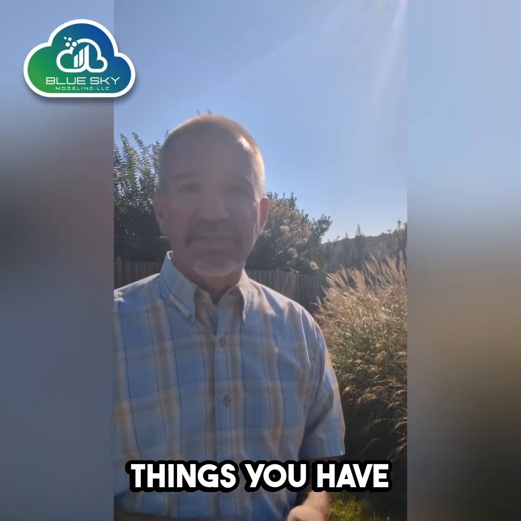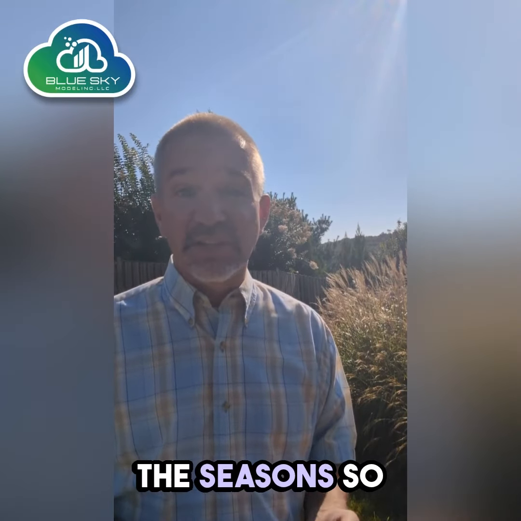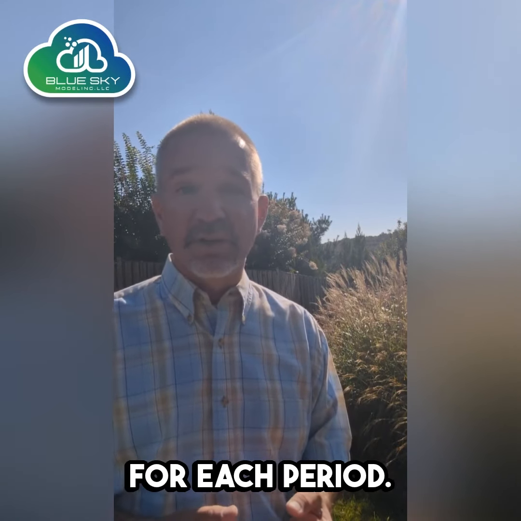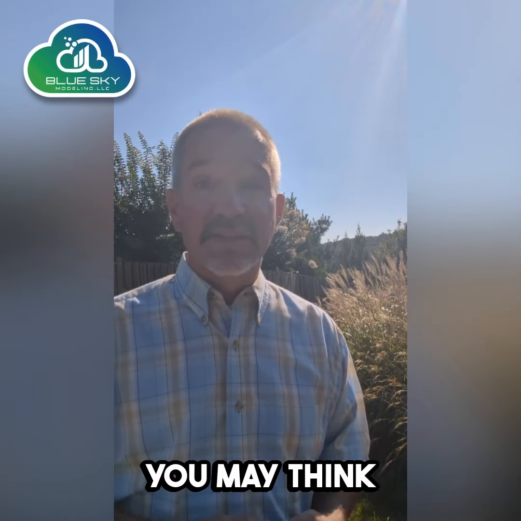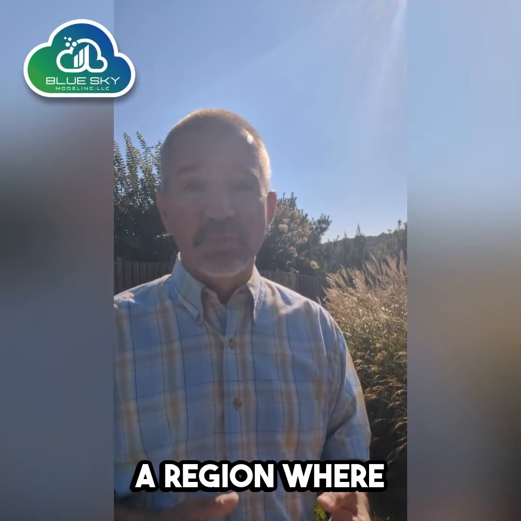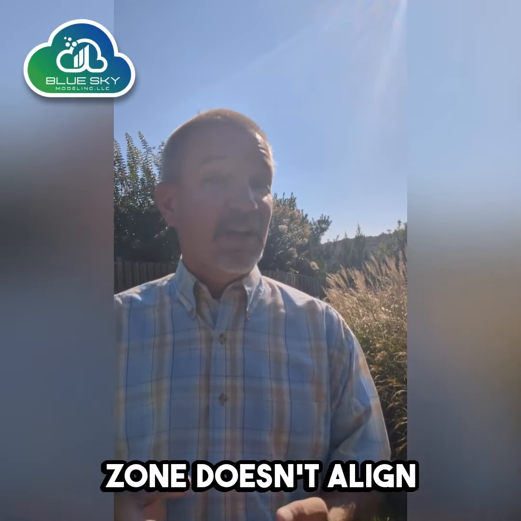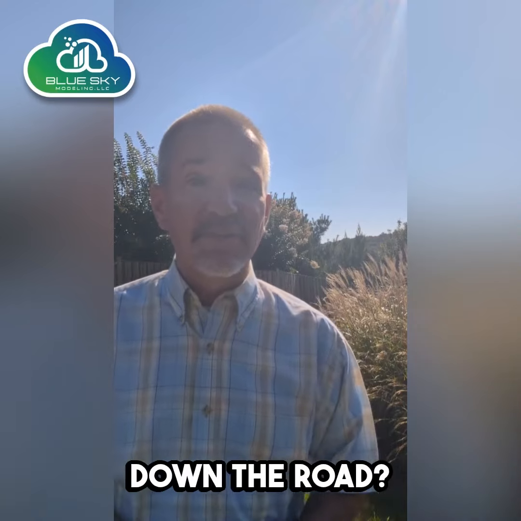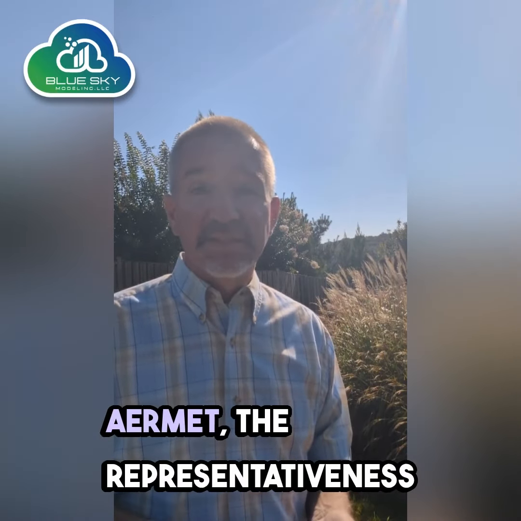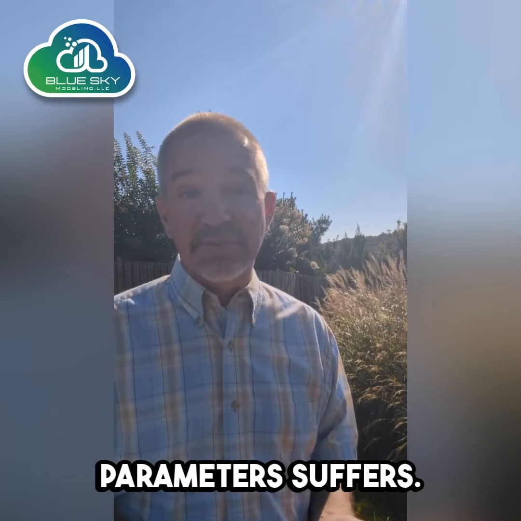One of the things you have to define when running AERMET is the seasons, so that it can apply appropriate parameterization for each period. At first glance, you may think it's obvious how the seasons should line up. What if your project area spans a region where summer in one zone doesn't align with summer just a little ways down the road? If you mischaracterize the seasons in AERMET, the representativeness of meteorological parameters suffers.